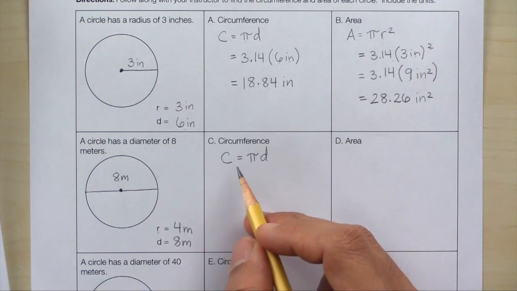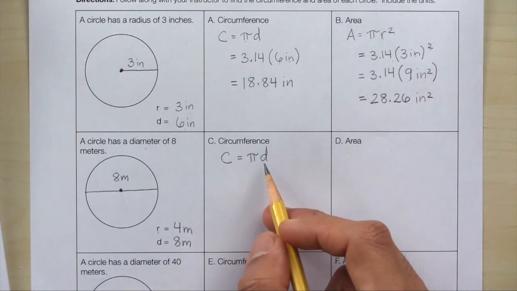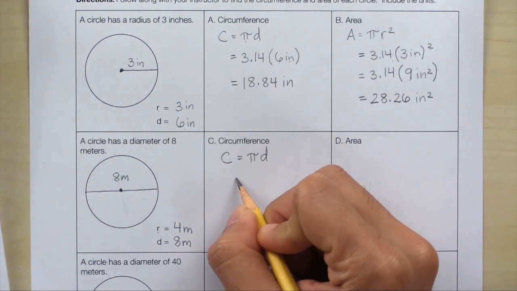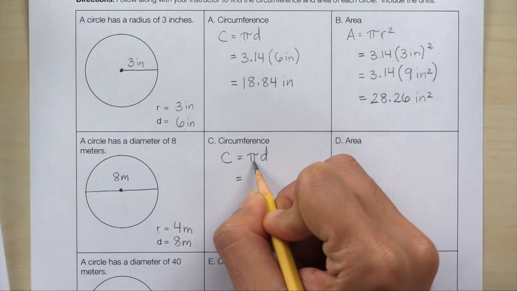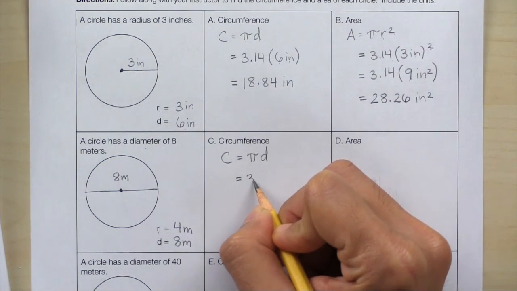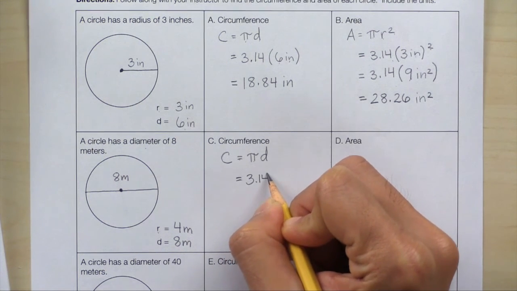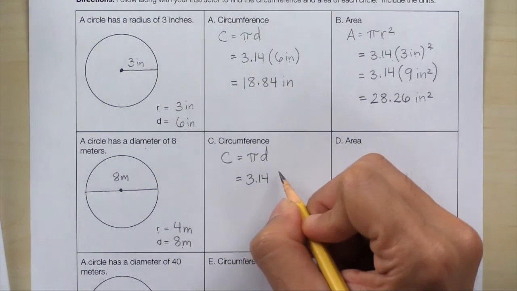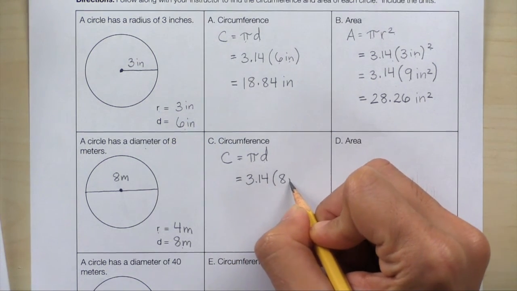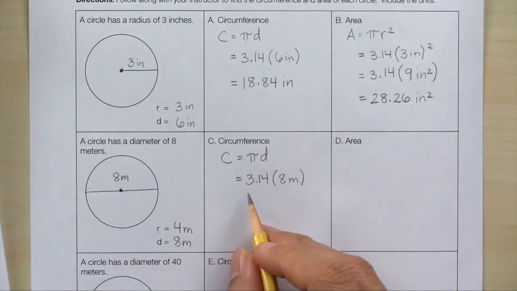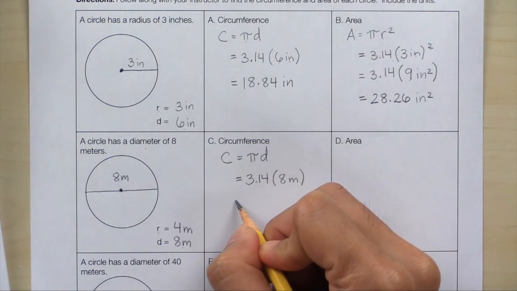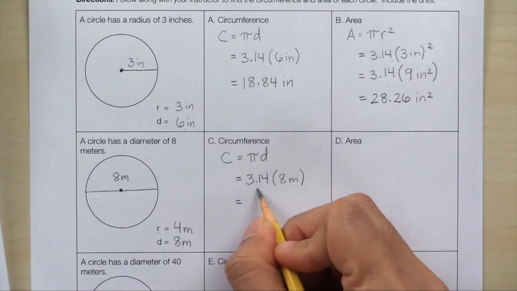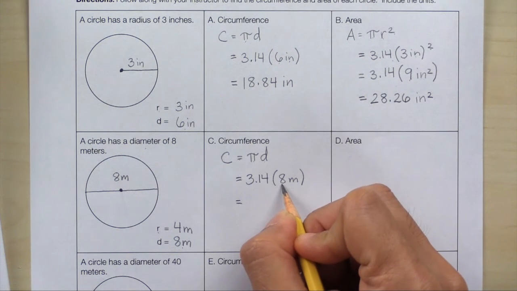The circumference equals pi times d. On the next line, pi equals 3.14, and the diameter is 8 meters. Let's simplify. 3.14 times 8.